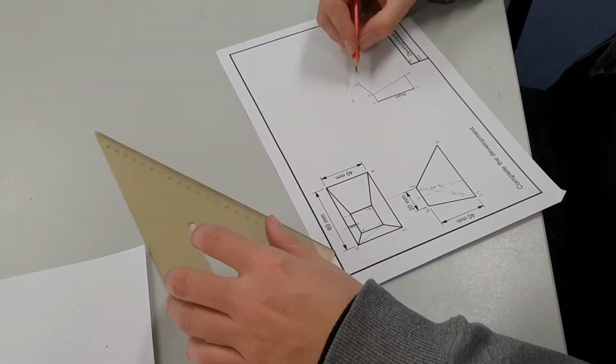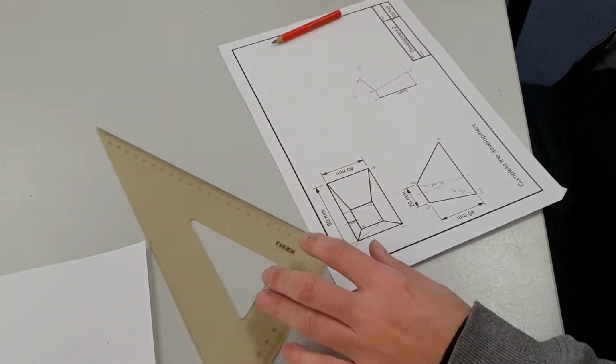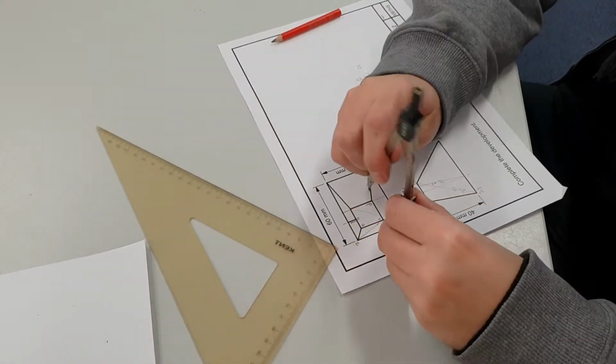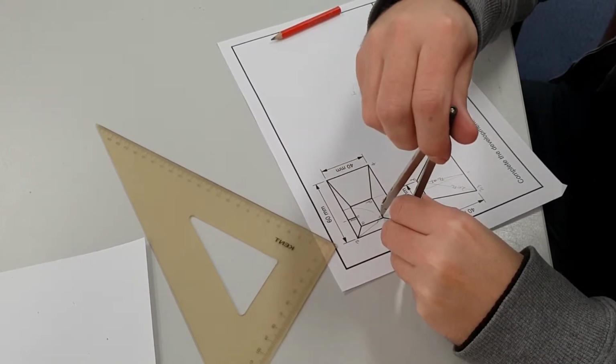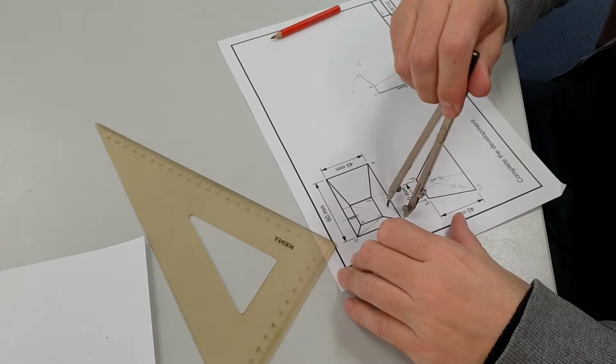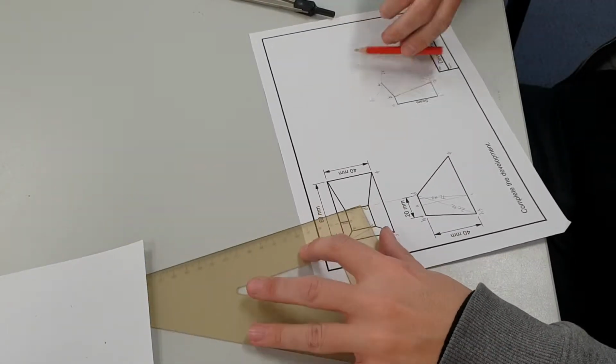Okay, now that we know where C is, we can now find point 3. To find point 3, we have to rotate 3C until it's perpendicular. At the moment it's not perpendicular. I take the distance 3C and rotate it till it's perpendicular. I now drop it down to the next view.